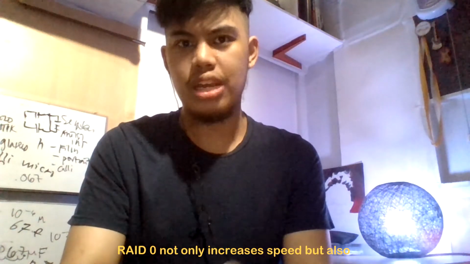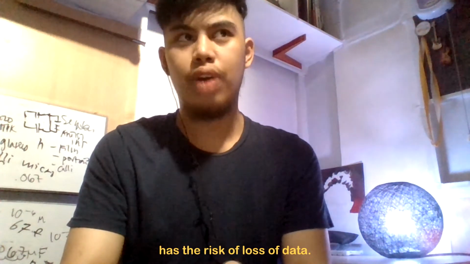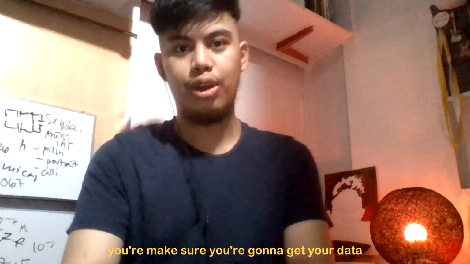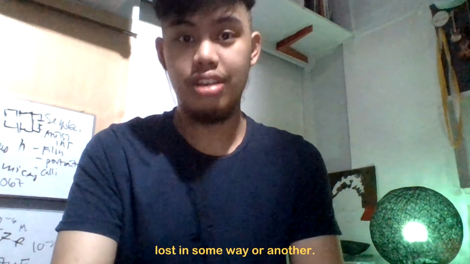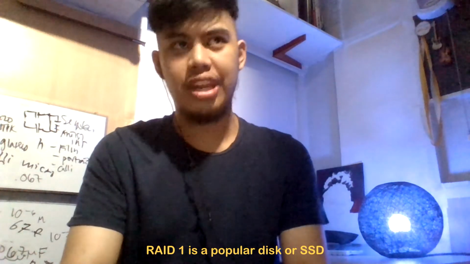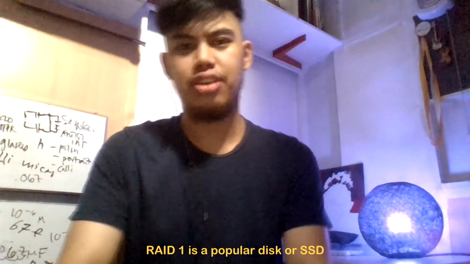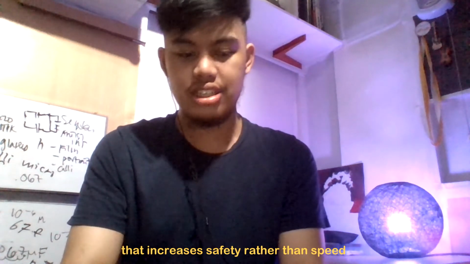RAID 0 does not only increase the speed, but also has the risk of loss of data. If you're going to use this one, you're going to make sure that you're going to lose your data in some way or another.